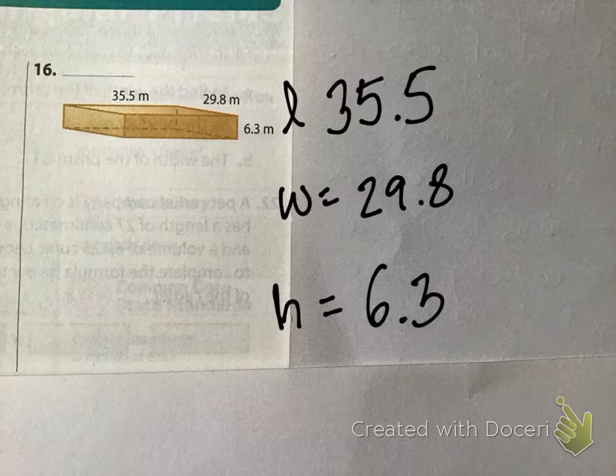It's much easier than thinking about bases. So as I mentioned, any of these could be our bases. I don't care about the bases of a rectangular prism because it just makes it harder if we're thinking about it as base times height. Literally, always just think about it as length times width times height. You see a rectangular prism, you're going to multiply it by length times width times height.